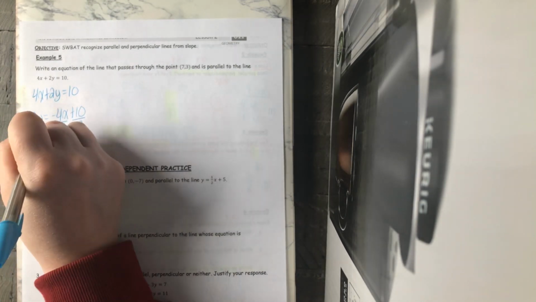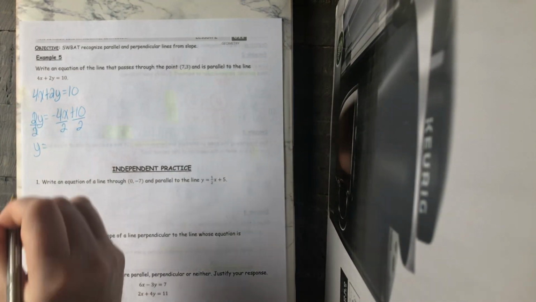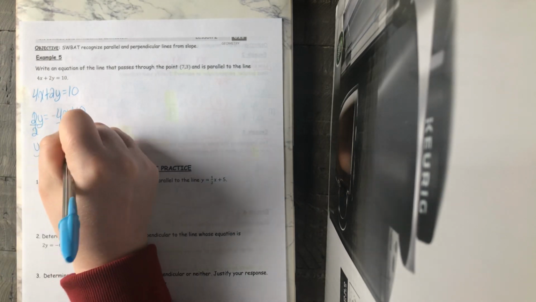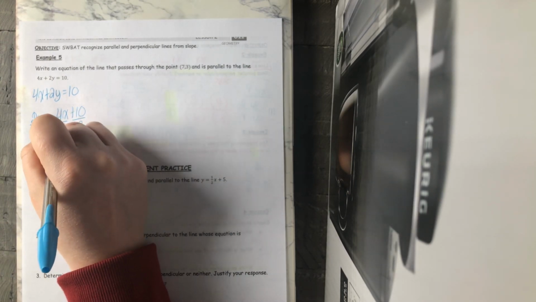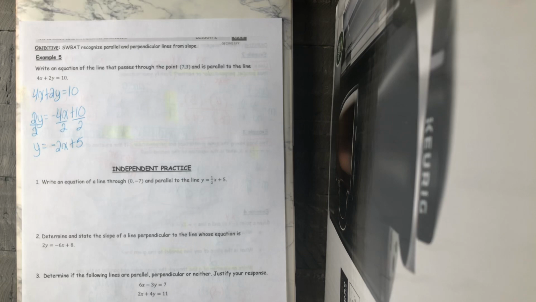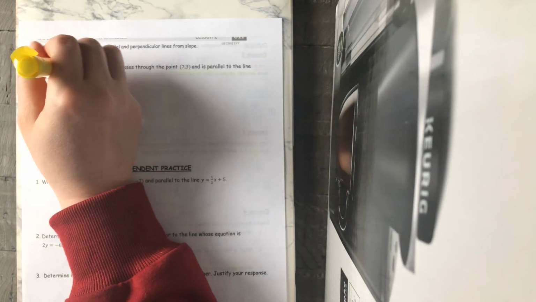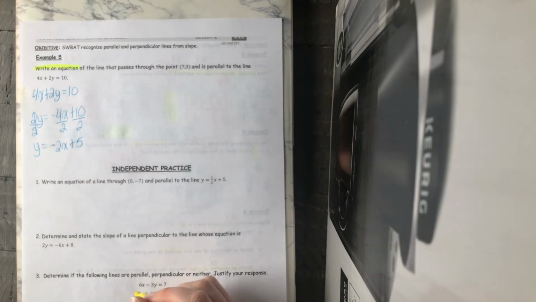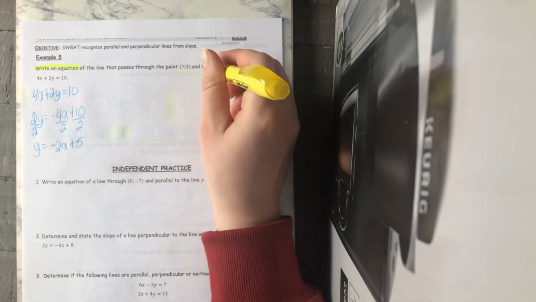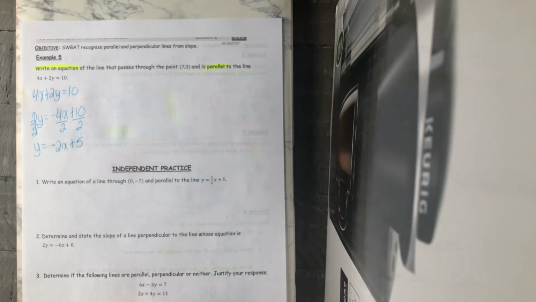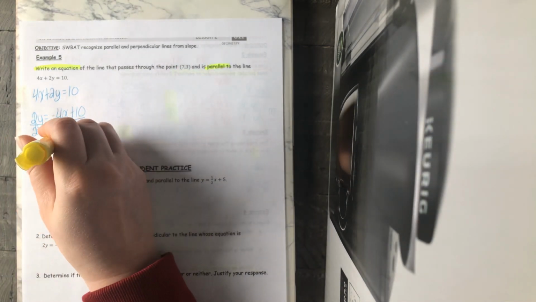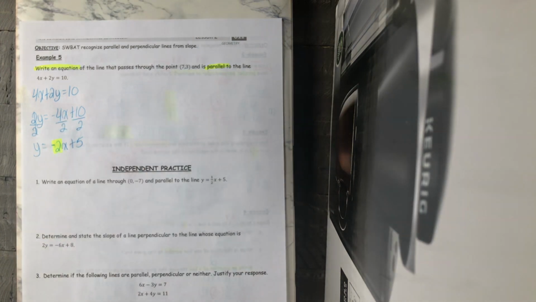So when I divide by 2 everywhere, I get y equals negative 2x plus 5 when I simplify. So if I want to write an equation of a line that's going to go through this point but be parallel, I know that parallel lines have the same slope, so I look at the slope, which is negative 2.